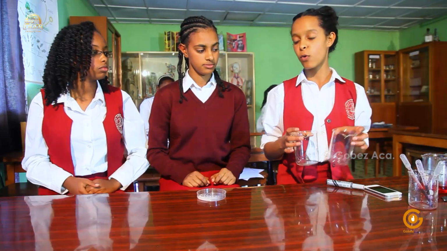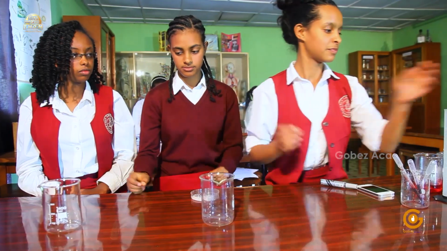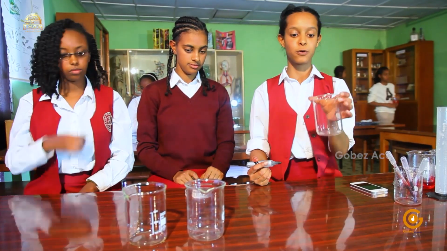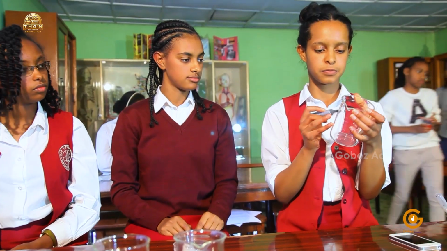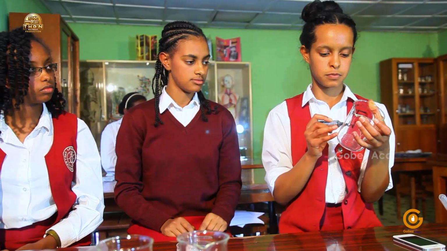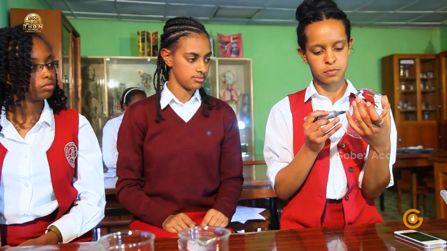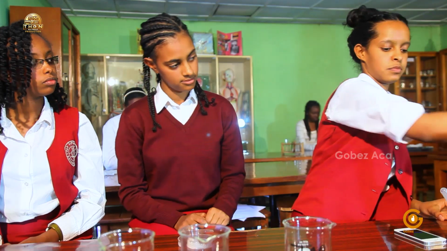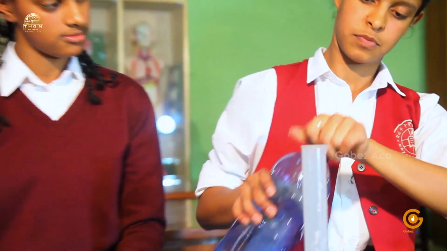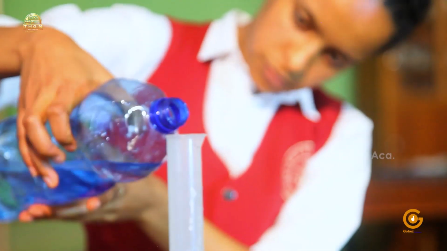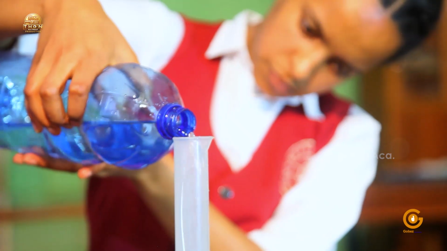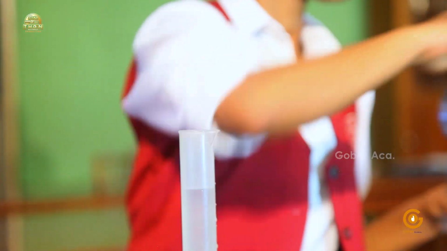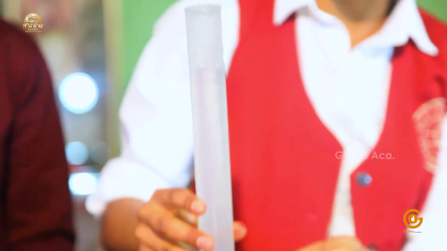For these experiments, we require new beakers. Just as I did before, on the first beaker, I write tap water on it. And I pour into it water from the tap.